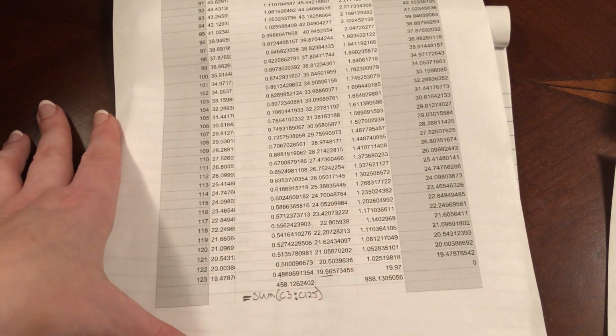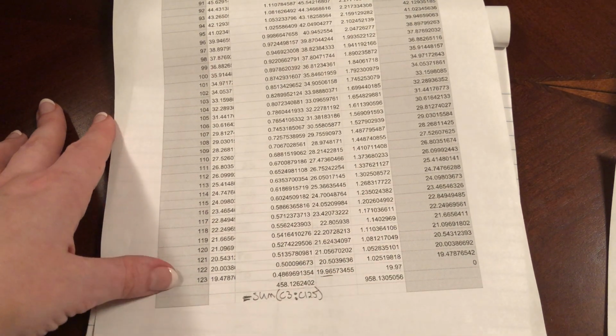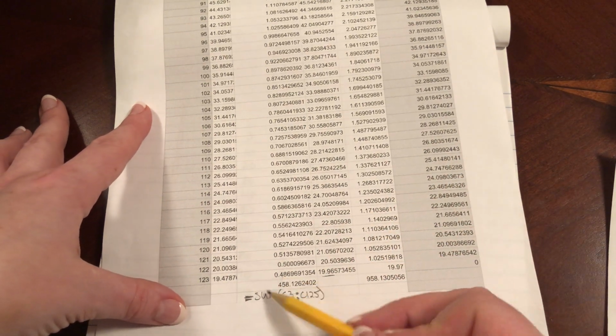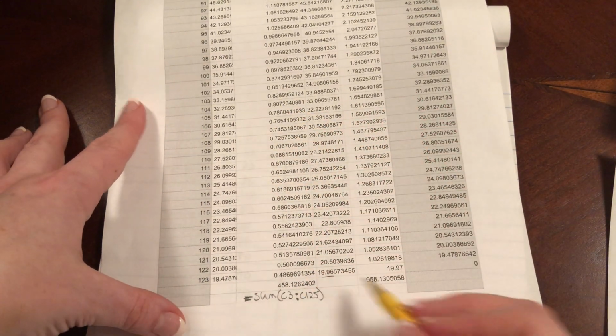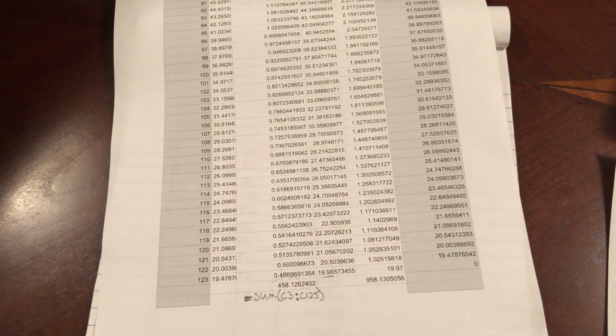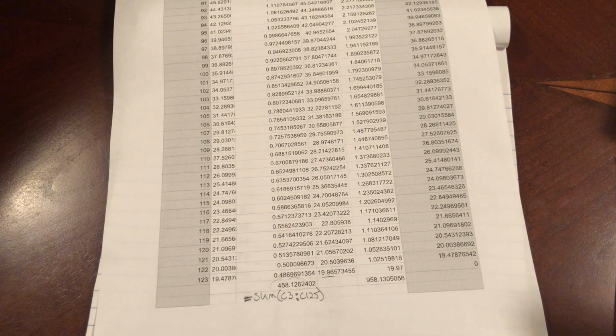Please go back and watch my video on how to use Sheets to calculate credit card debt, and you'll see exactly how to do a lot of these formulas. This amount right here is how much interest I had to pay.